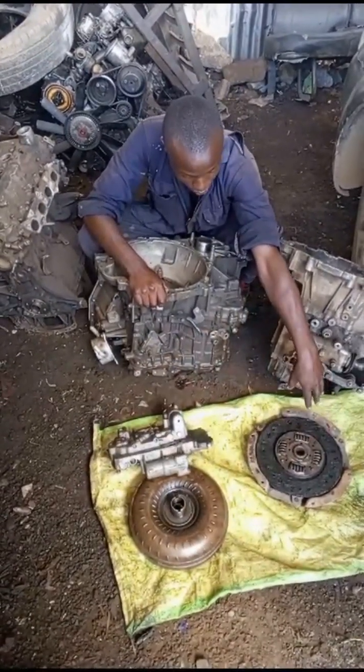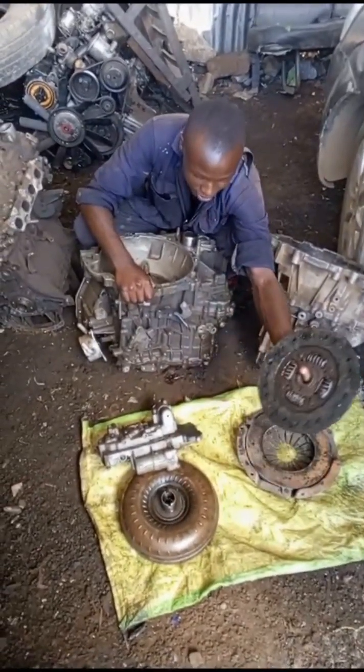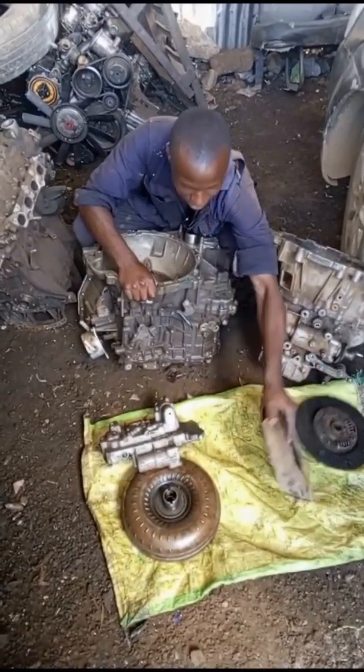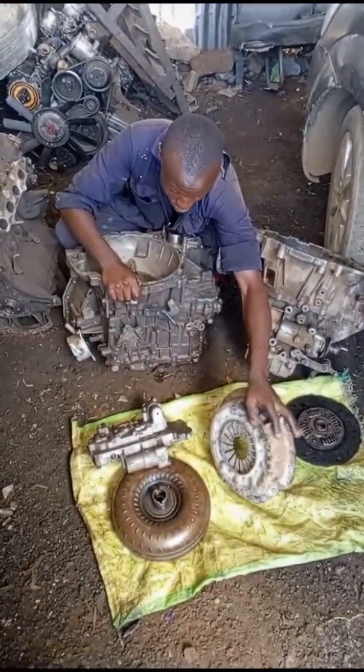But with the manual gears, you don't have such. You have a clutch plate. This is a clutch plate, and you have a pressure plate. Those are the first two differences you need to note.